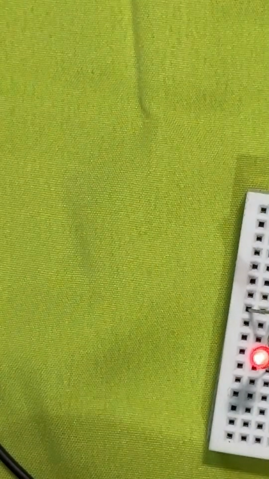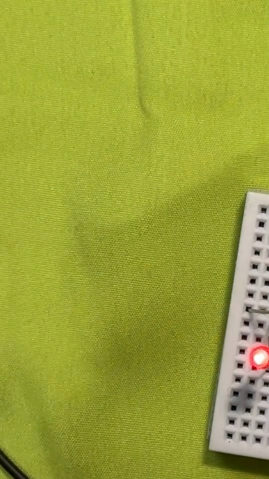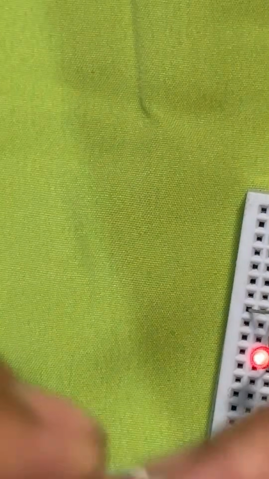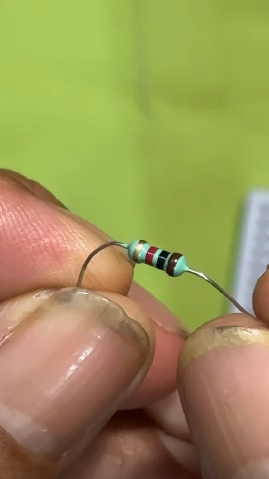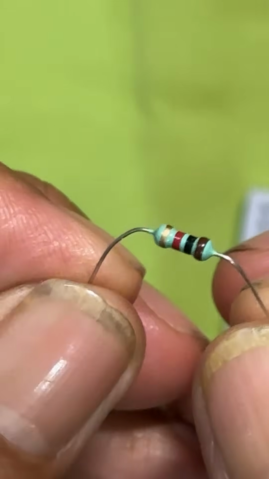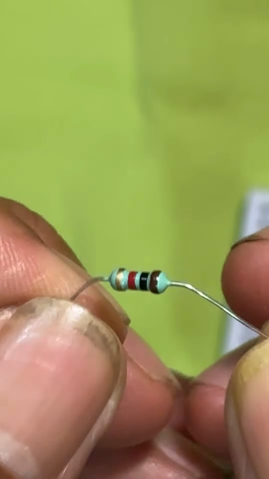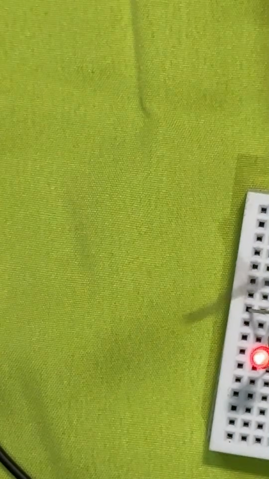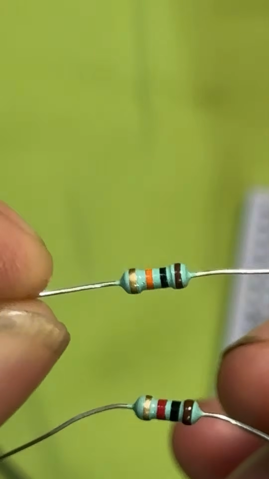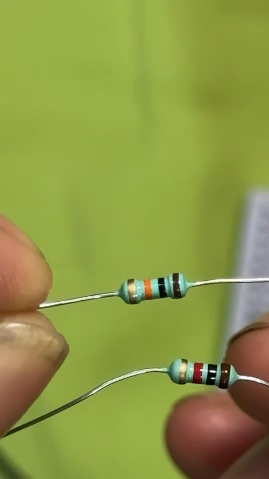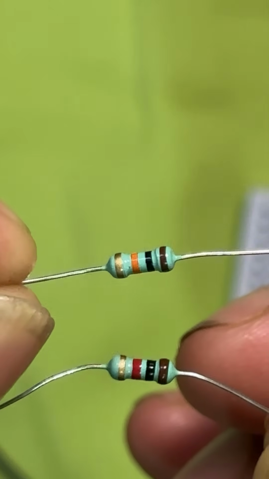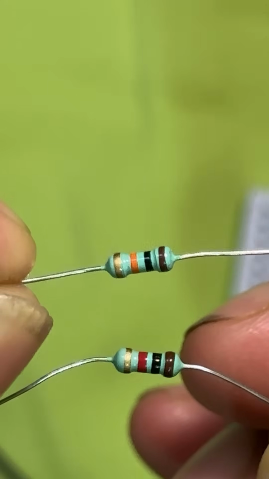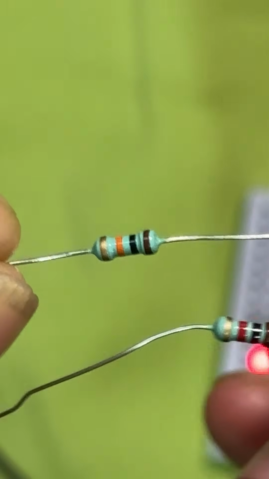These resistors are of different sizes: this is a 1 watt resistor, and one more, this is a quarter watt, that means 1/4 watt resistor. They also control these electronic components, and here is another, but their color code may differ, and if they differ, then their values will differ.